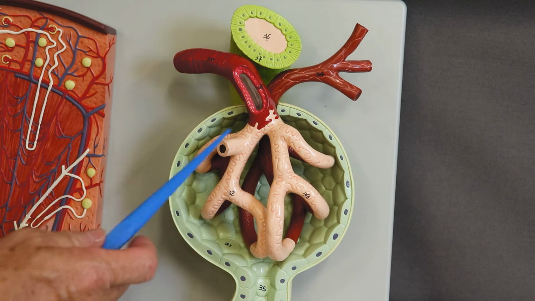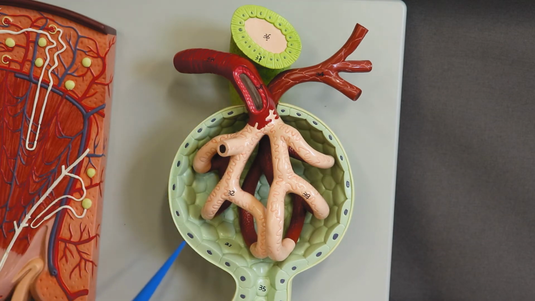The glomerulus is surrounded by this very first part of the nephron. Sometimes it's called the glomerular capsule. Sometimes it is called Bowman's capsule. Together, the glomerular capillaries plus the Bowman's capsule is referred to as the renal corpuscle.